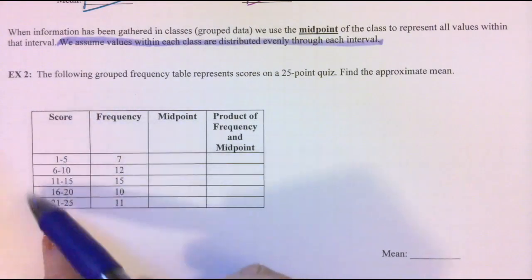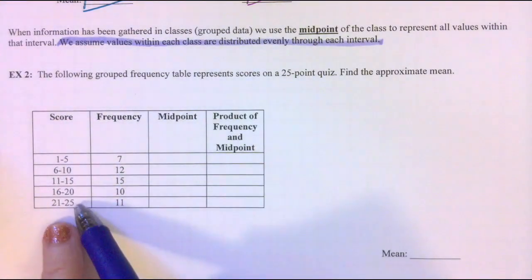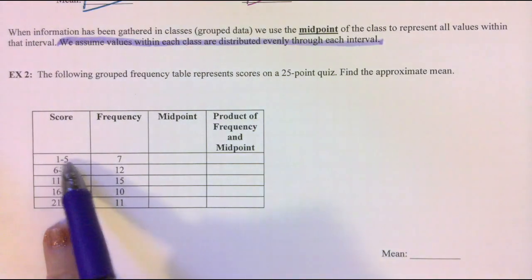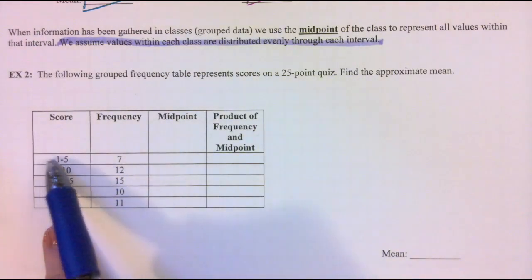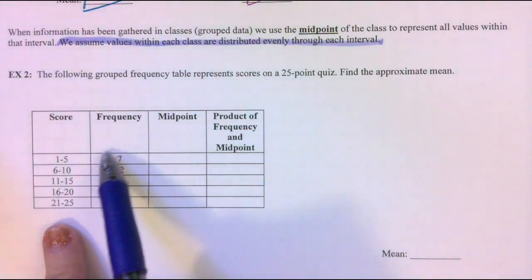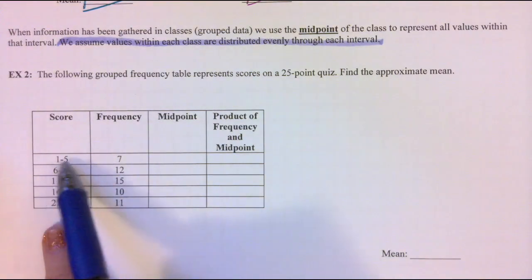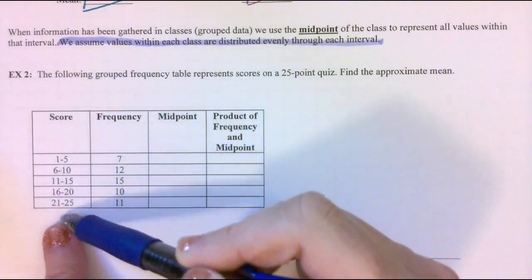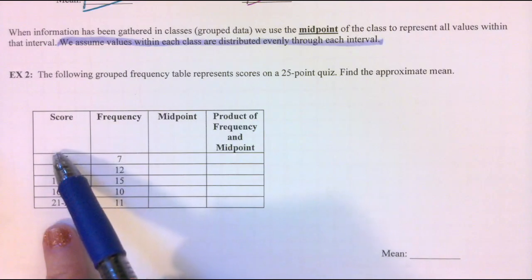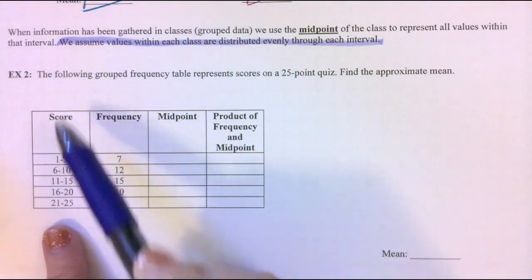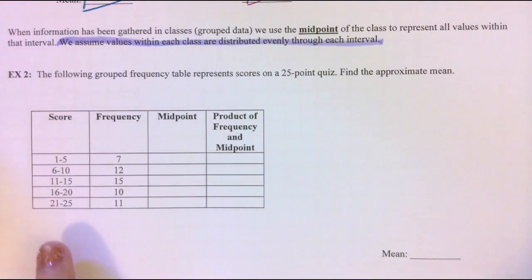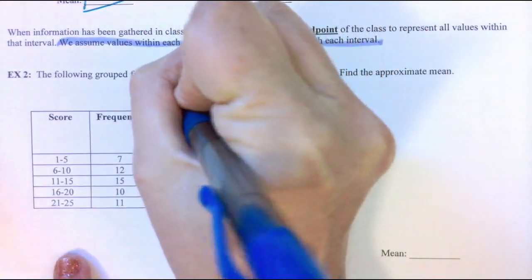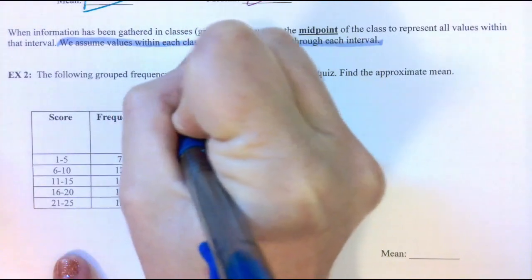So here we're given a bunch of data that represents scores on a 25-point quiz, and we want to find the approximate mean, only the mean here, not the other measures of center. So here we're not given the raw data. We don't know what the actual scores are. We're presented it as an interval. So anything that was a score of 1 through 5, we saw 7 of them. Any score that was a 6 through 10, we saw 12 of them, and so forth. So what we're going to do here is find the midpoint of each of these intervals. That will be the placeholder for each score. So we're saying, let's make the L1 right here essentially our data placeholder.